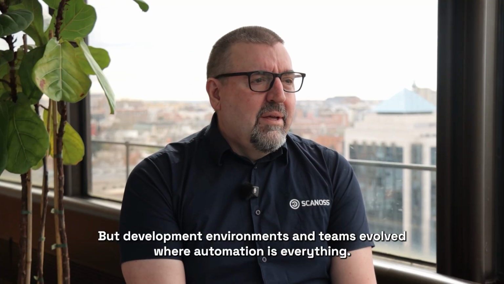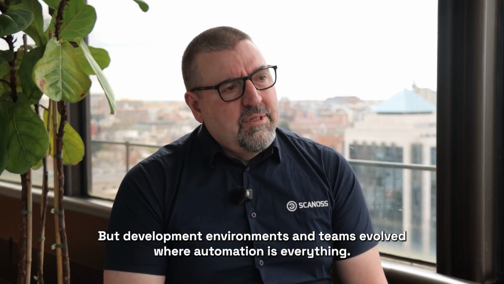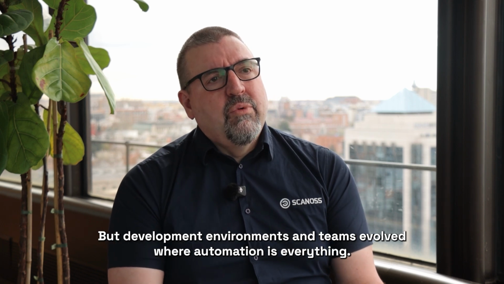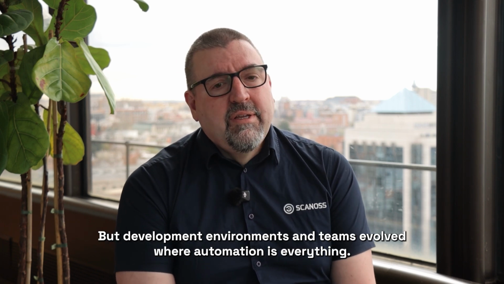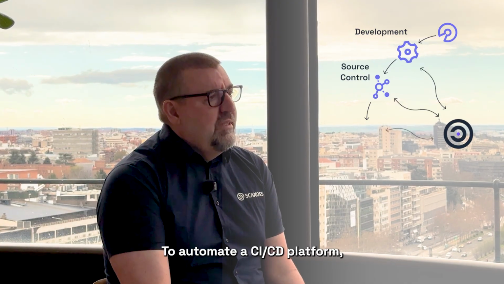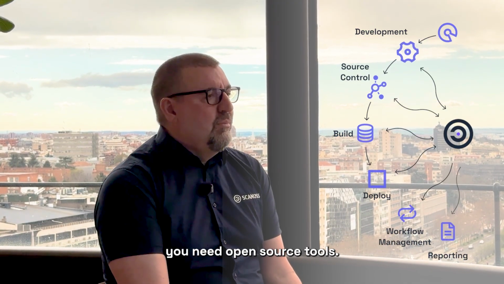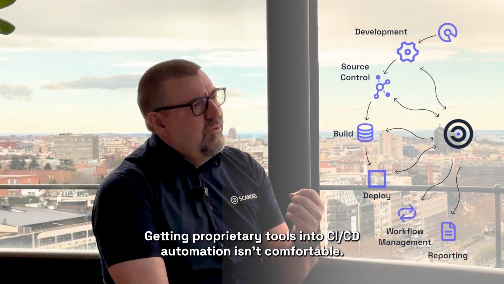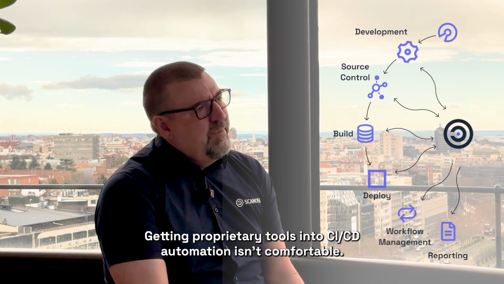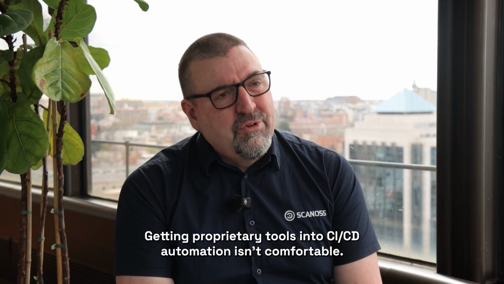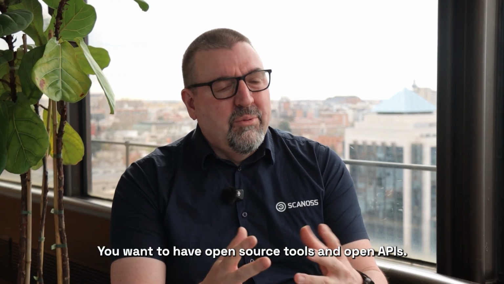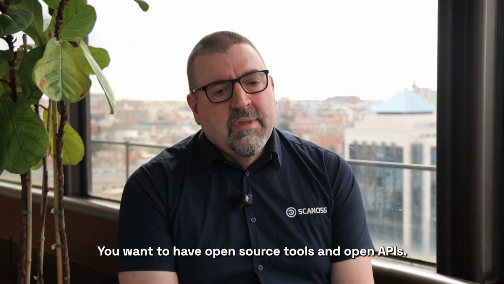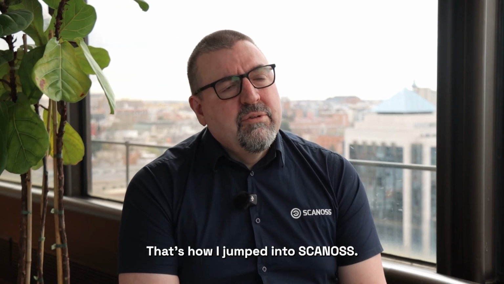But again, development environments and development teams evolve in a way where automation is everything. And automating a CI/CD platform, you need to have an open source tool to do it. I mean, getting proprietary tools into a CI/CD automation is not comfortable. It's not what you would like to have. You want to have open source tools and open APIs and so on. So that's how I jumped into SCANOSS.